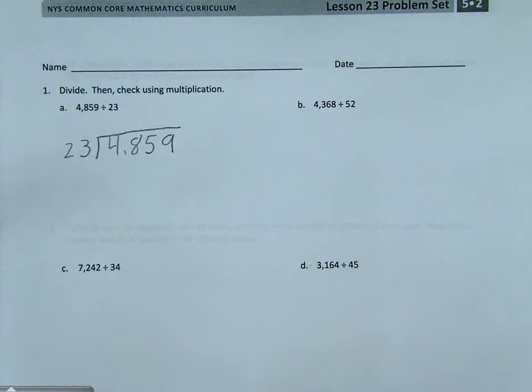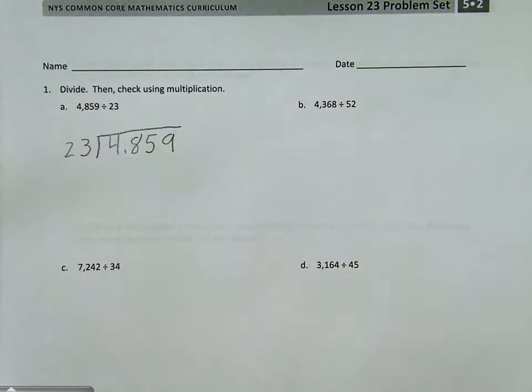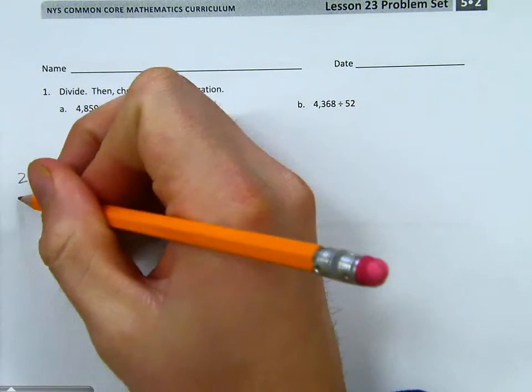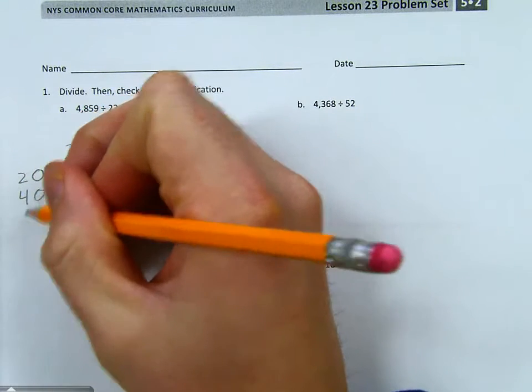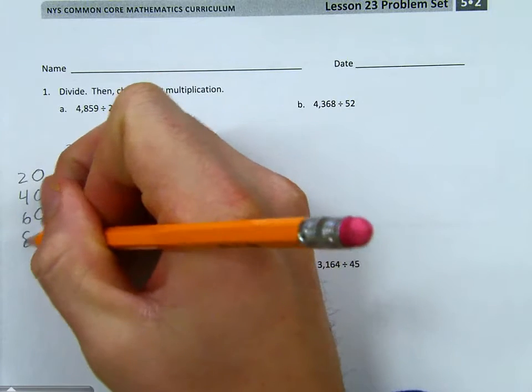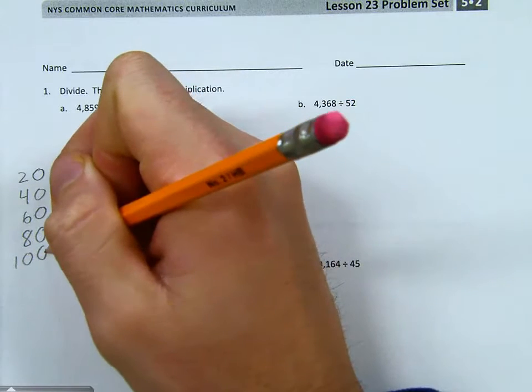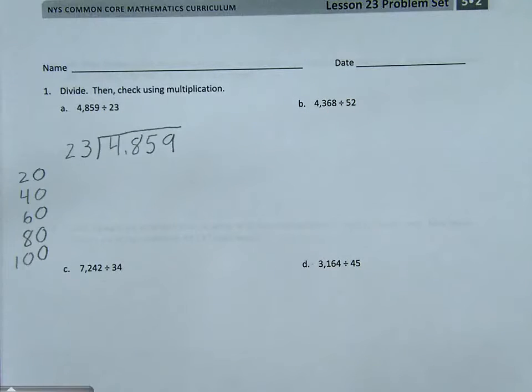And again, I'm going to estimate a number that's close to my divisor to start. So 23 is really close to 20. And I'm going to make myself a fact tree here with 20s. And I'm just going to skip count by 20s. 20, 40, 60, 80, 100. And I'll stop there for now. That way, if I need to refer back to my skip counting, I can.